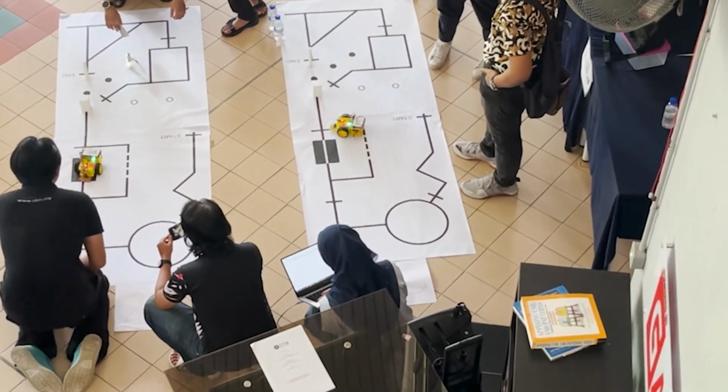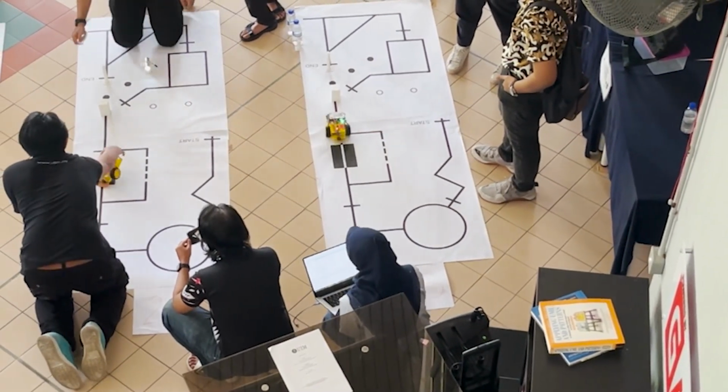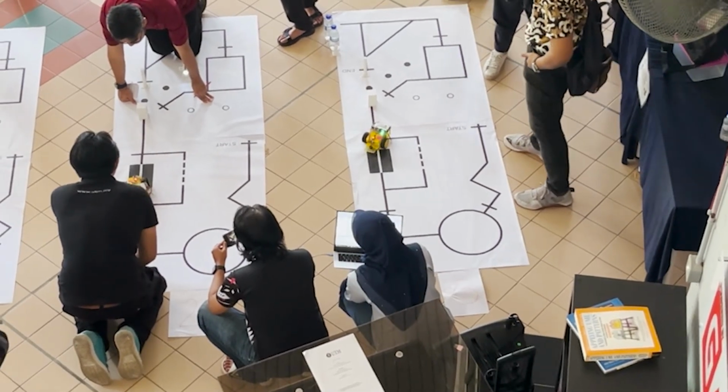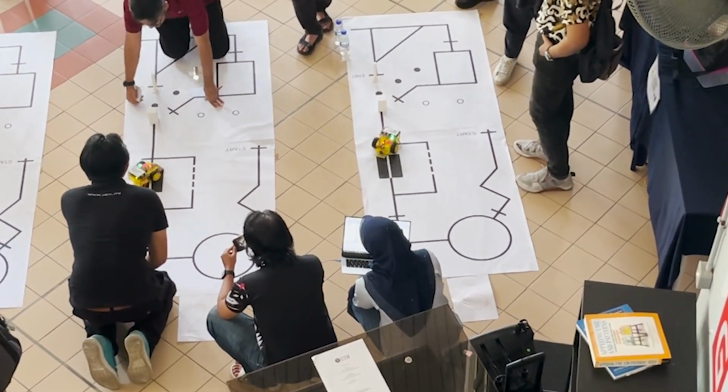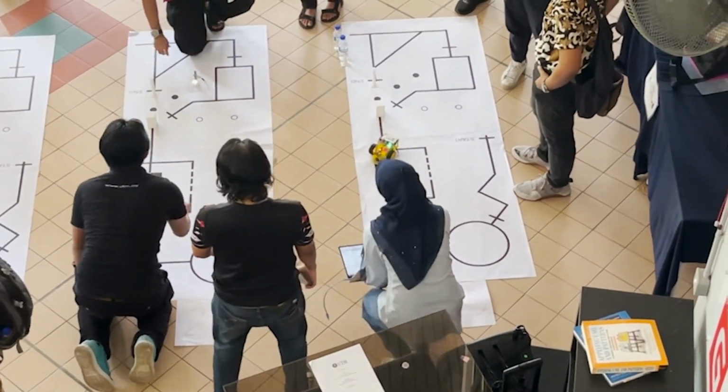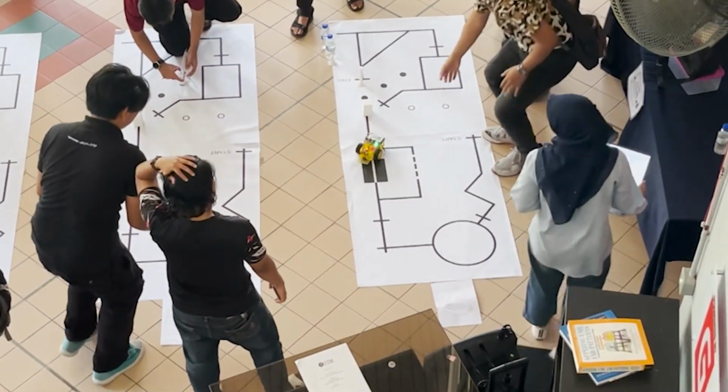The competition was a thrilling experience as we got to challenge our code against other groups and have fun in the process. Although we weren't able to complete the obstacle, we were still able to score 30 points, which was pretty good and commendable considering the challenges we faced during our lab session.